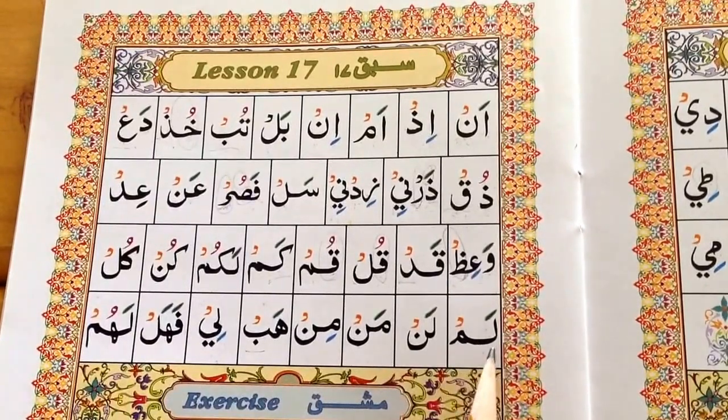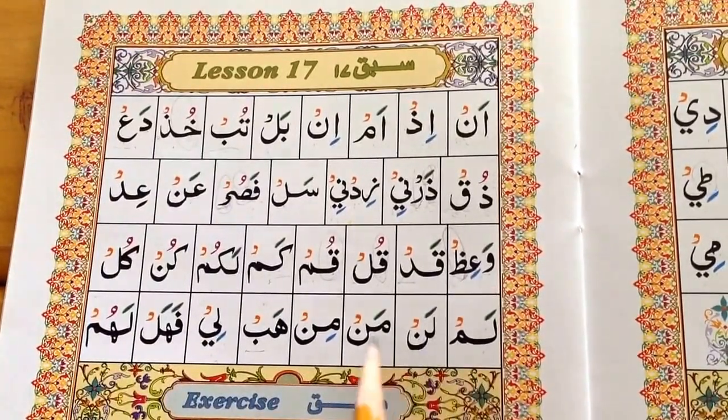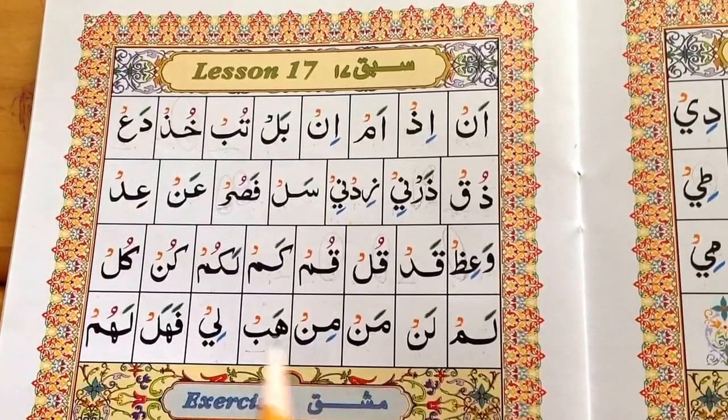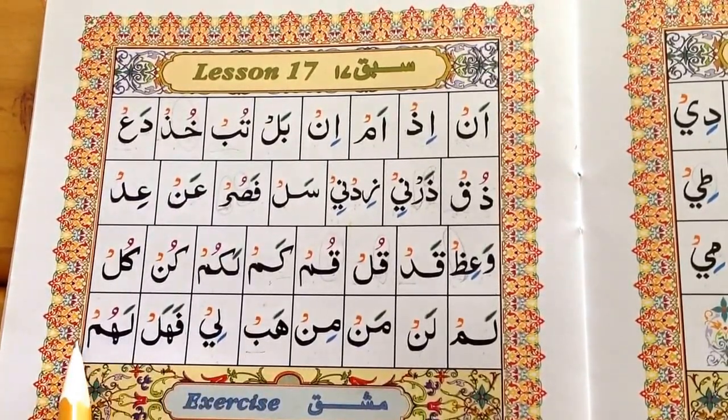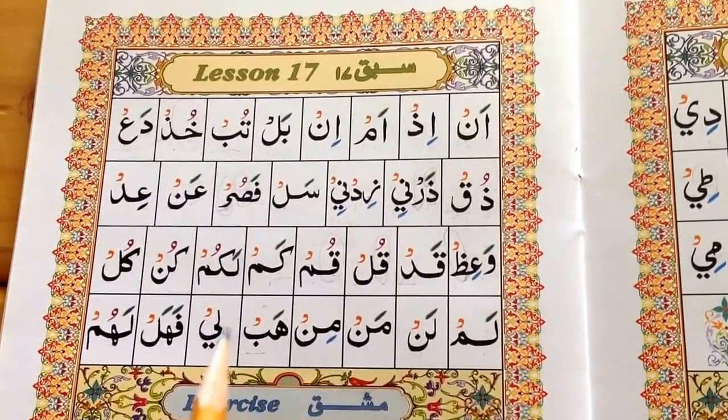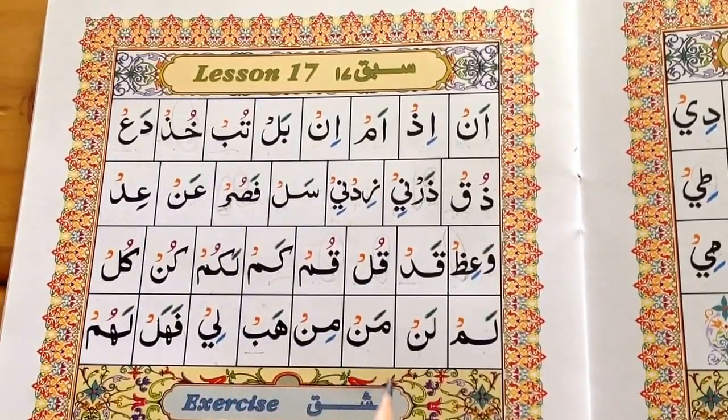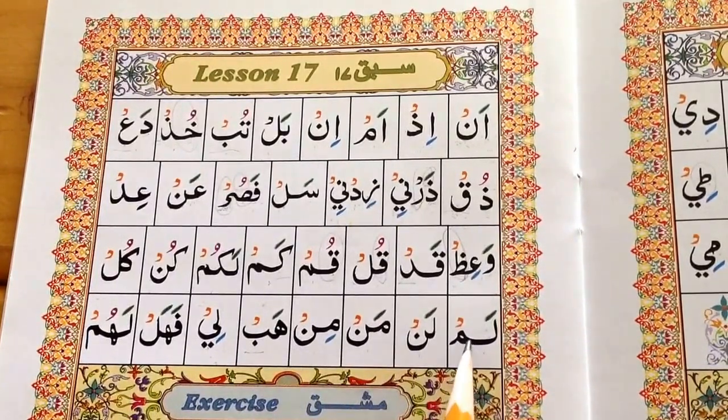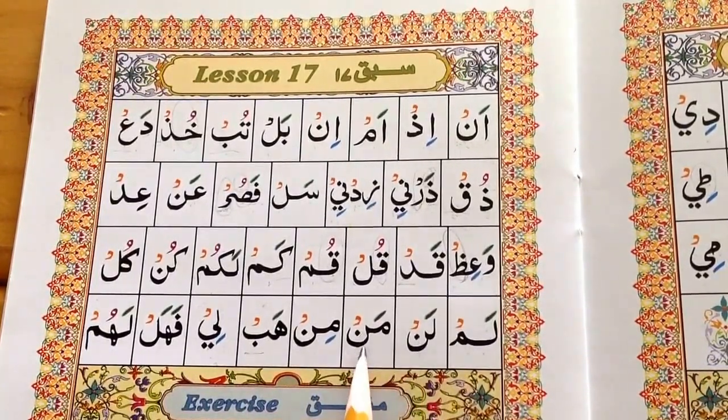Without spelling: lam, lan, man, min, hab, li, fahal, lahum. Those letters which are not qalqala letters, make sure you don't bounce them, especially these four right here: lam, lan, man, min.